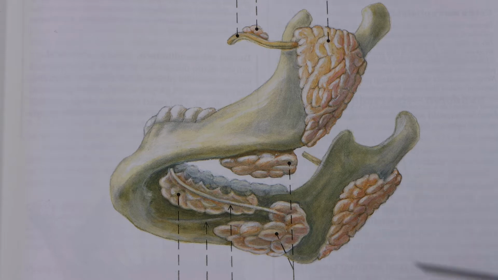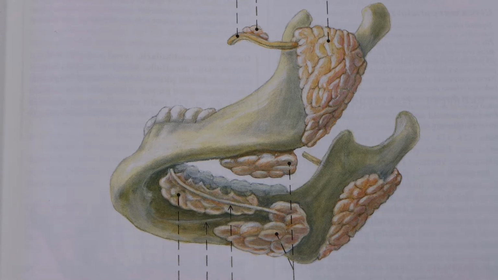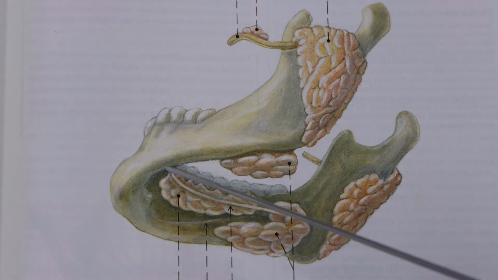This is the submandibular gland, and this duct of the submandibular gland, or Wharton's duct, is crossed in the sublingual region by a very important nerve, which is called the lingual nerve, that we are going to discuss. And finally, we have the sublingual gland.